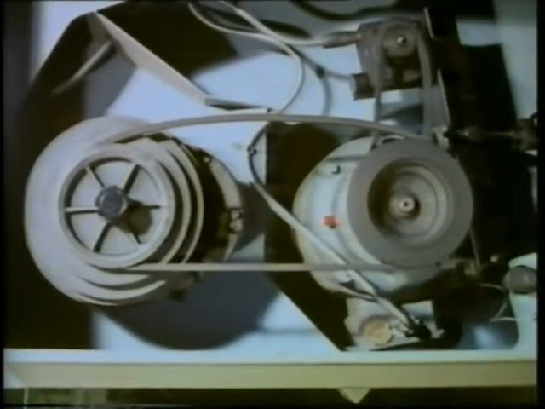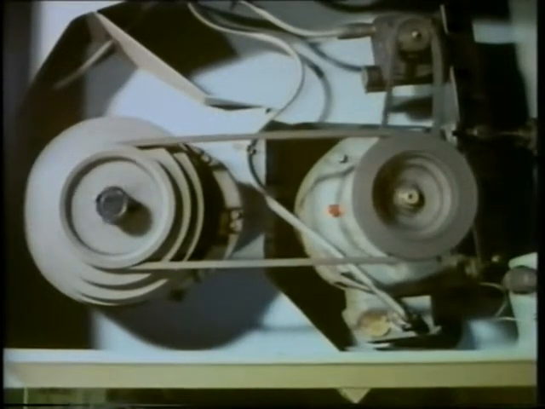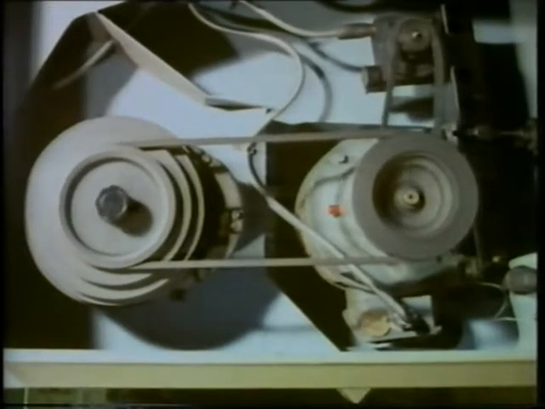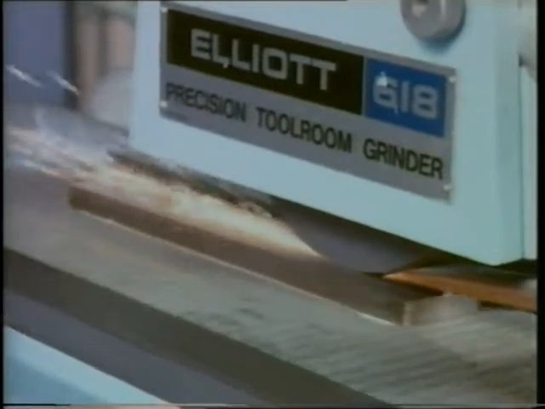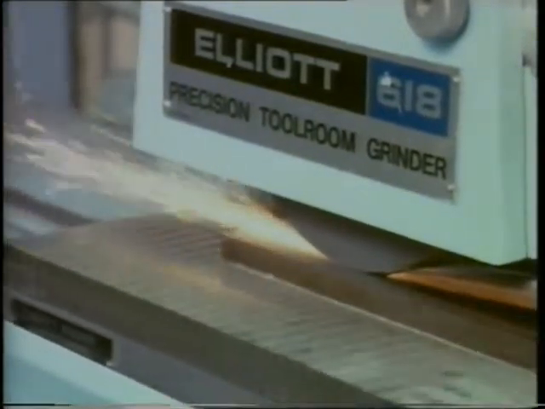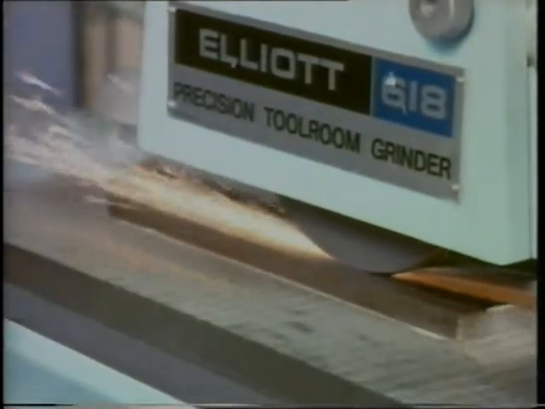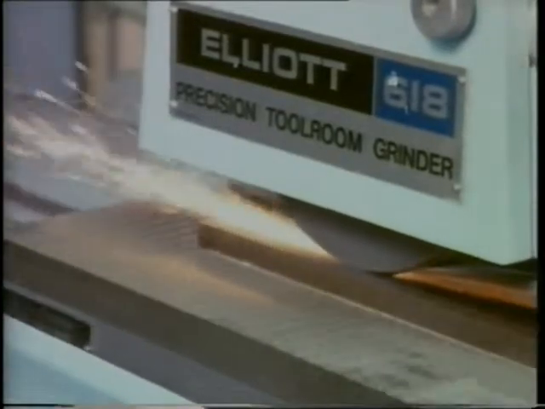When this belt is slack, the pulley on the left remains stationary. Adjust the tension and the drive is taken up because of friction between the pulleys and the belt. In work holding, it's again important to increase friction. You can do this by increasing the load on the work.